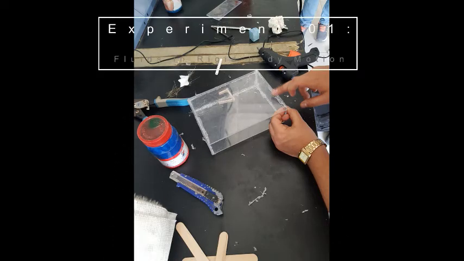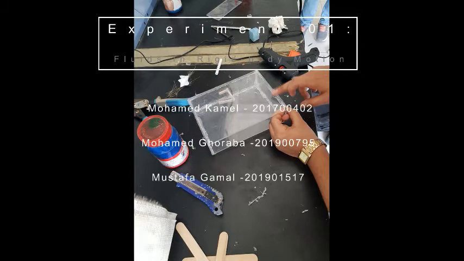Experiment 1. Fluid Rigid Body Motion. The team was Mohammed Kamel, Mohammed Ghoraba, and Mustafa Gamal.